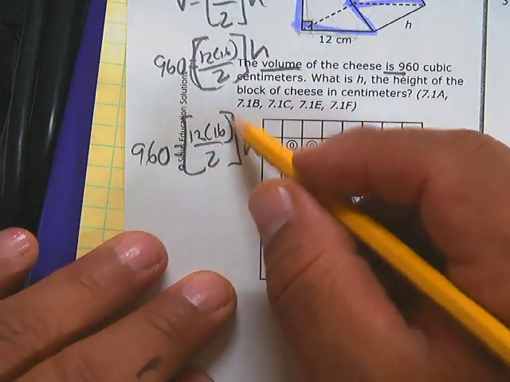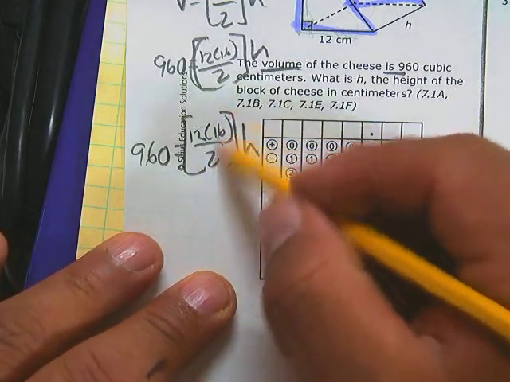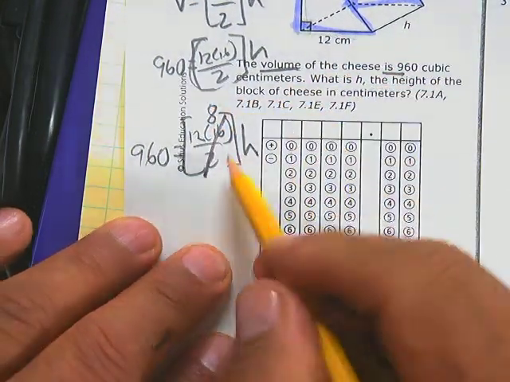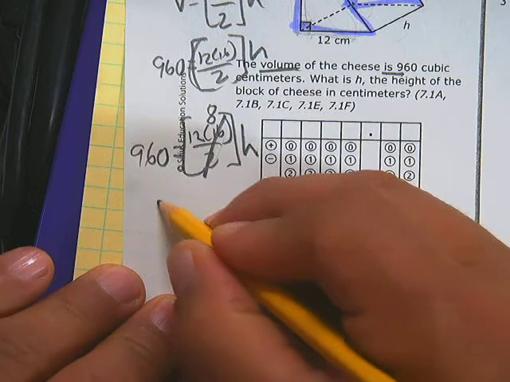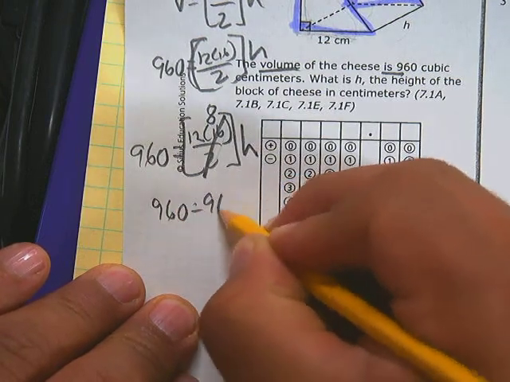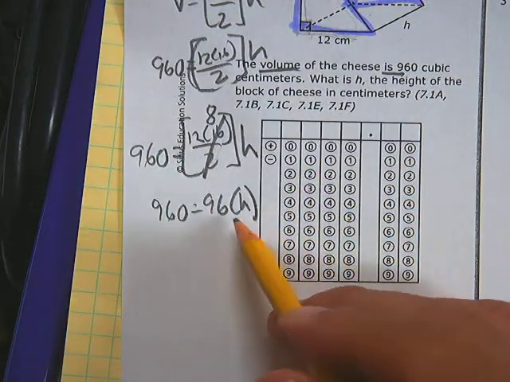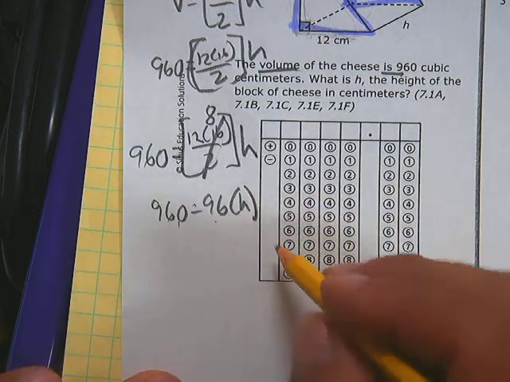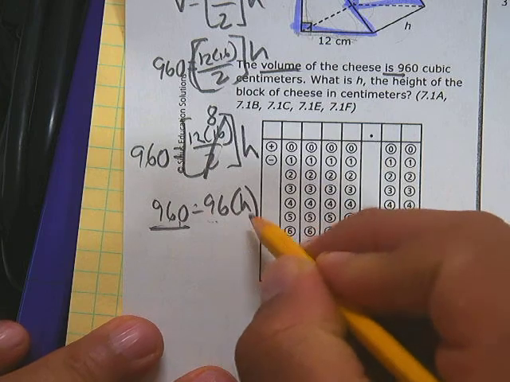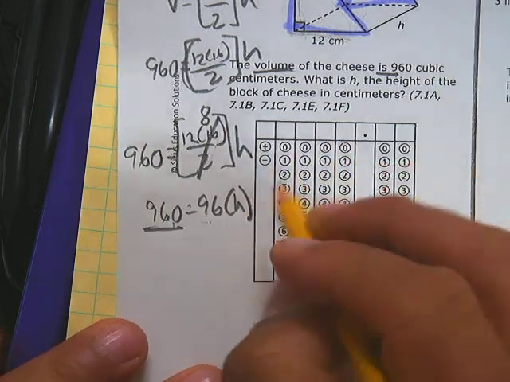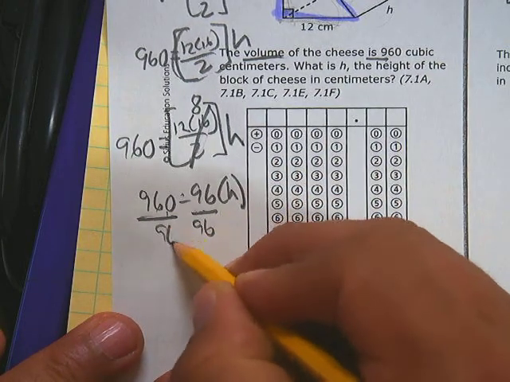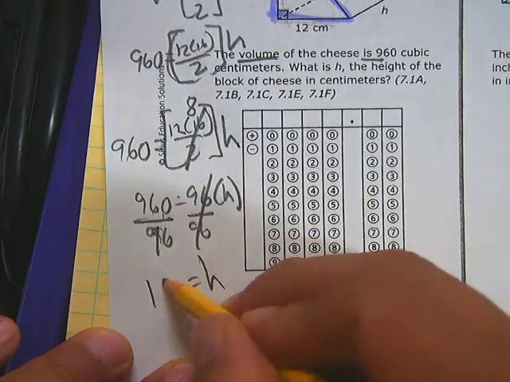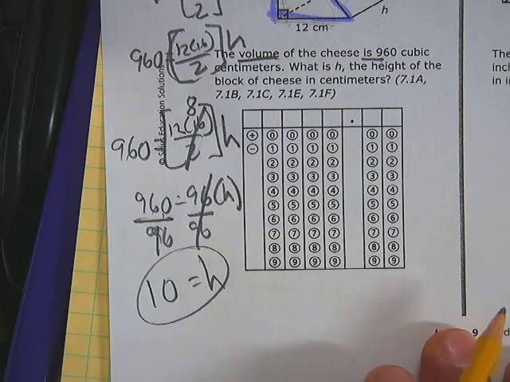Can I mentally divide this before I multiply? Can I cut this in half? And you should be able to. 16 divided by 2 is 8. And then 12 times 8 is 96. So then 96 times what is 960? Well, you should be able to see the answer by now. Or, how can I figure this out? To isolate for the h, well, divide both sides by 96. And of course, 96 goes into 960 10 times.